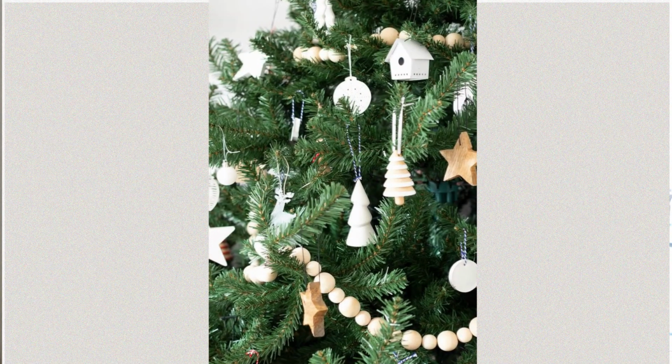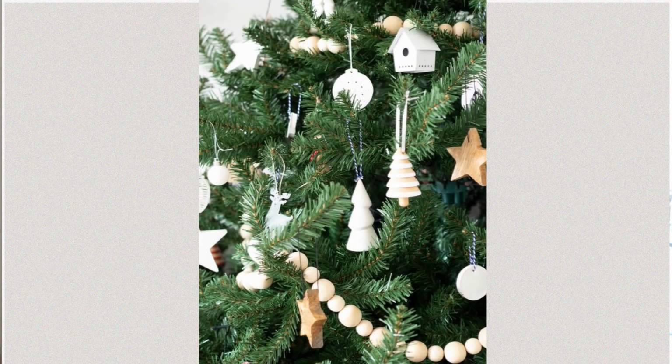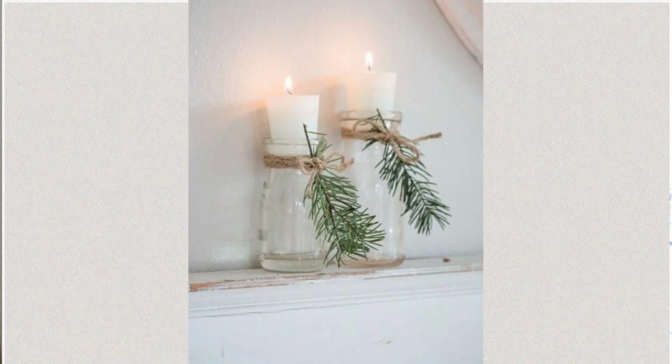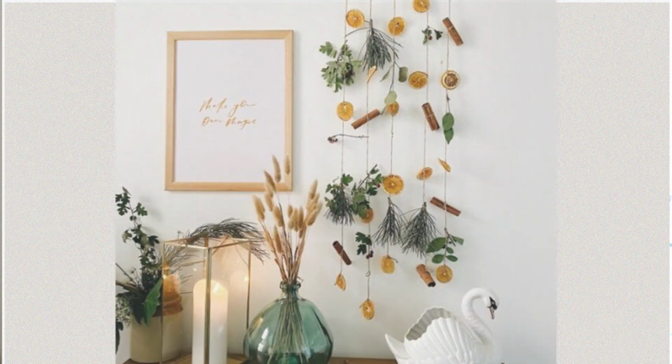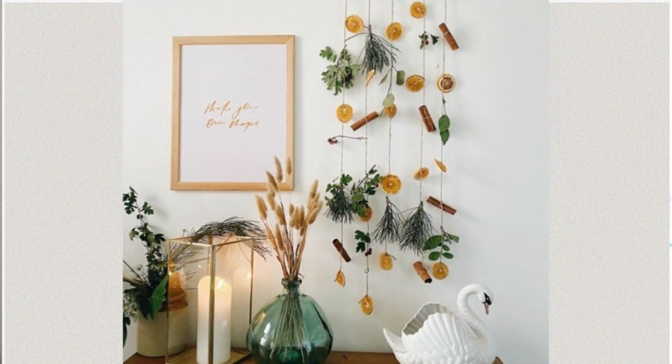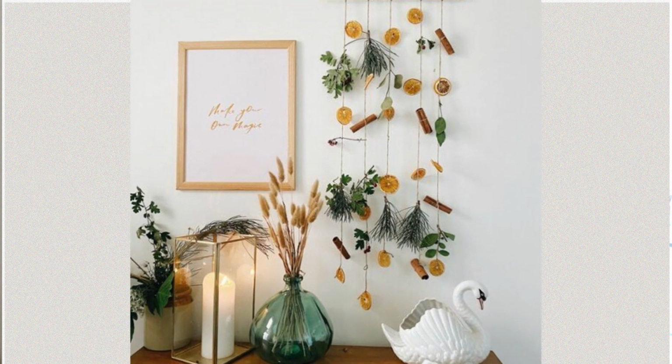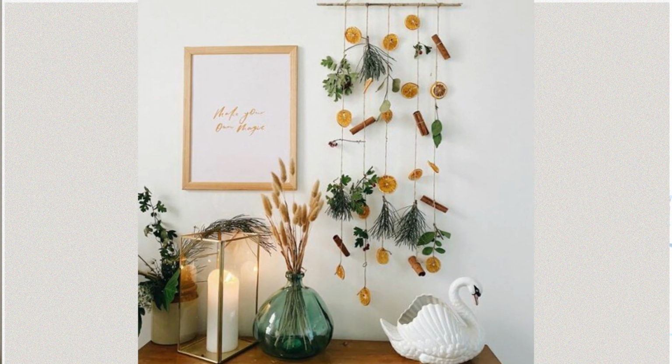Or you can go for something like this, including just more wood decoration. White and wood would be fantastic for that. Adding some candles. The idea is something like this, a little bit more rustic as well, but natural, because obviously you're adding those fresh pieces of the tree as well. Maybe something so simple and small, like this hanging on the wall idea with some cinnamon, again some dry orange. Really traditional, natural style, I would say. It's really lovely.